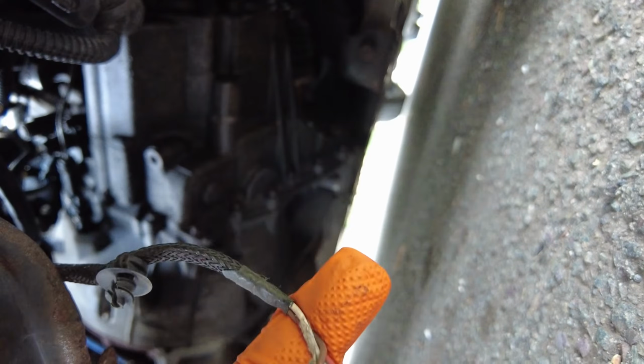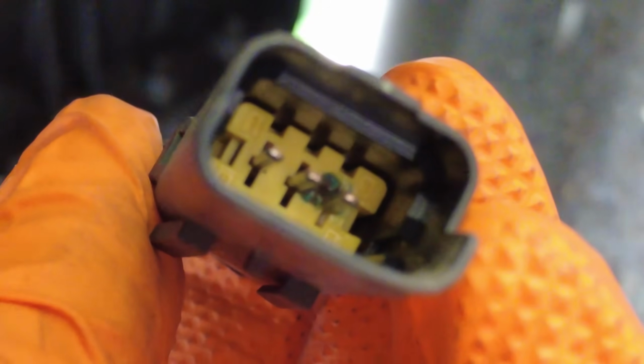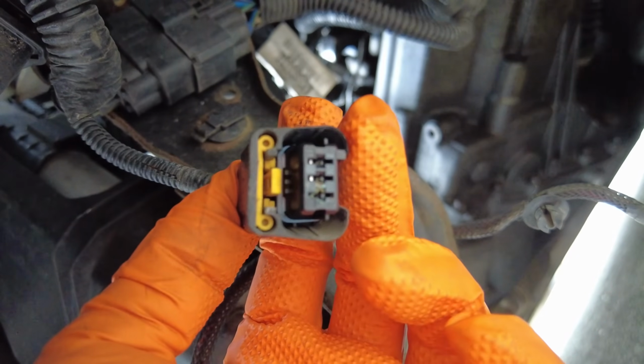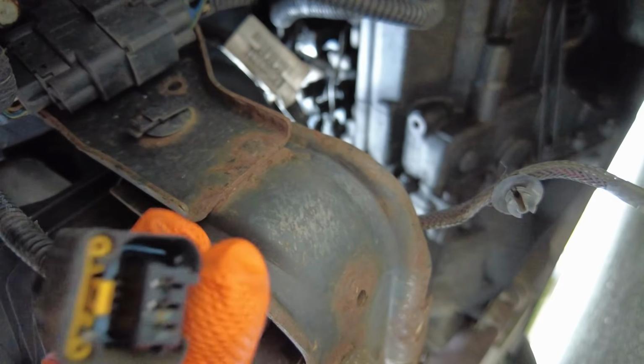Well, I think we have found our issue then. Who doesn't love to see one of those when they're diagnosing? It makes your life a little bit easier, doesn't it? That pin has got the green stuff and that's why it's intermittent. Sometimes it will make a good contact and most of the time it won't. There we have it. We'll give that a good clean.